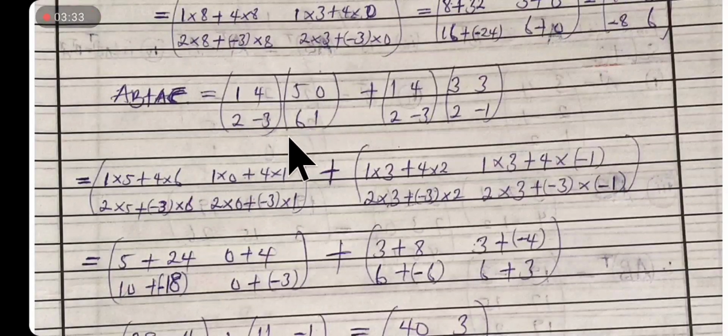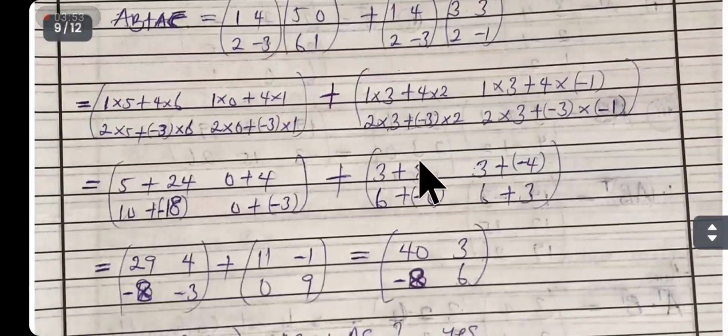Then 2 times 0 plus minus 3 times 1 is what we have here. The same thing goes with this. You can pause the video and try this multiplication out to see how we get this. Look at it very well. If you don't understand how this is gotten, you can go back in the video to how I got this to be able to find it out yourself.